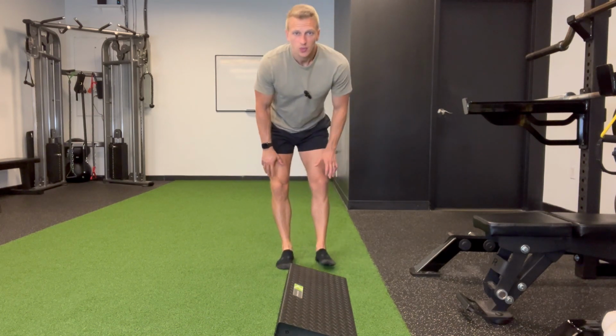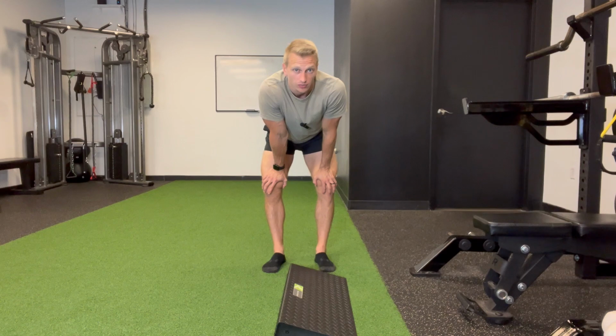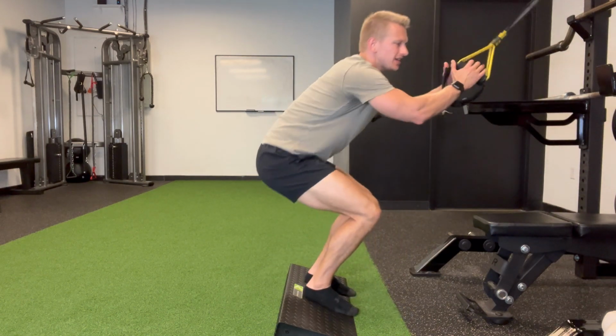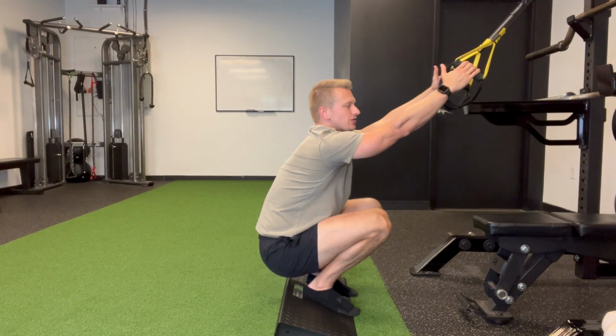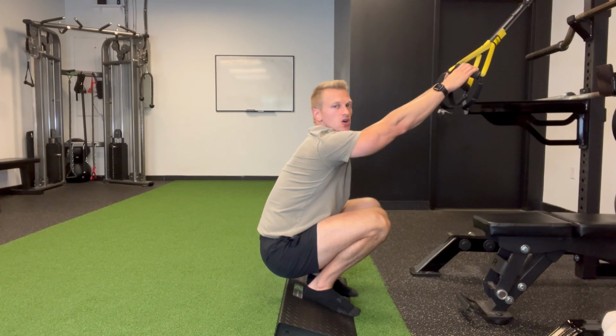So instead, we can use the position as our main center point or focal point and go into a TRX, heels elevated, deep squat. What is this doing? We're getting a great stretch through the hips. We're also getting the lats in there, which tends to be a problem. But we're in a position that is opposing the problematic pattern.